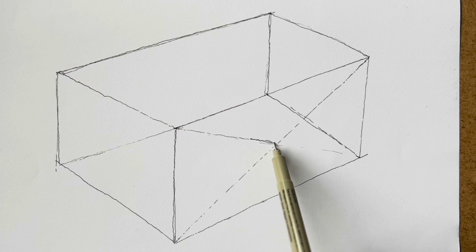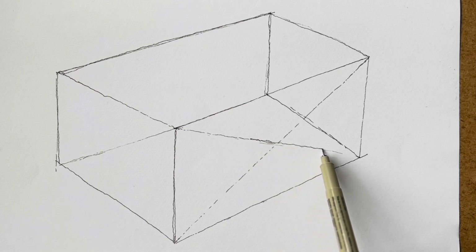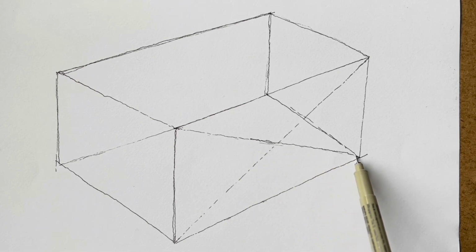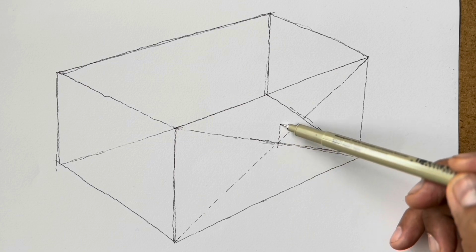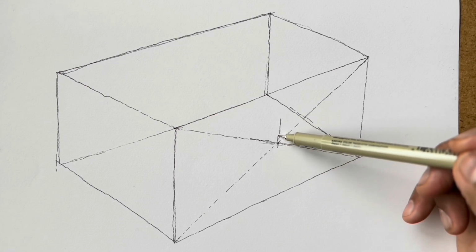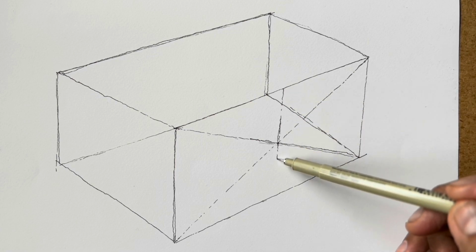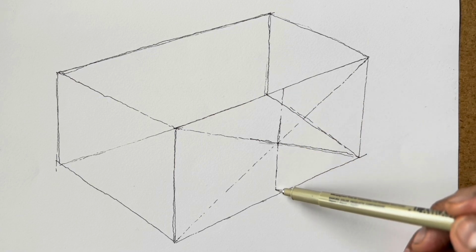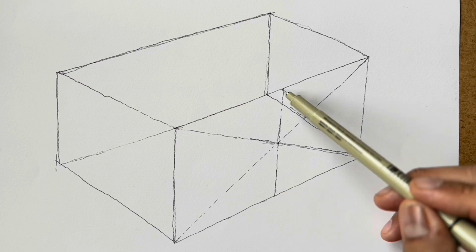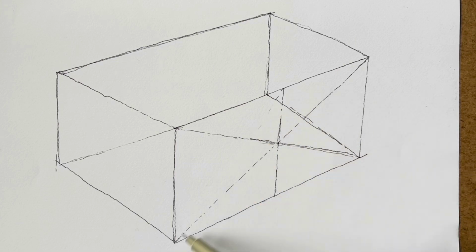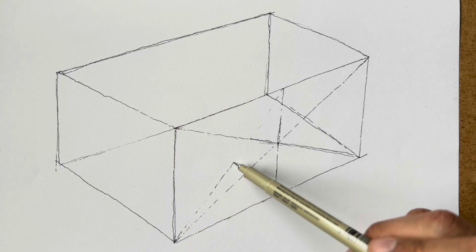Now again, starting from this side face, start with the cross lines to find the central point. The central point is going to be the beginning. I'm going to divide it into 5 sections, so we'll find 5 spaces.